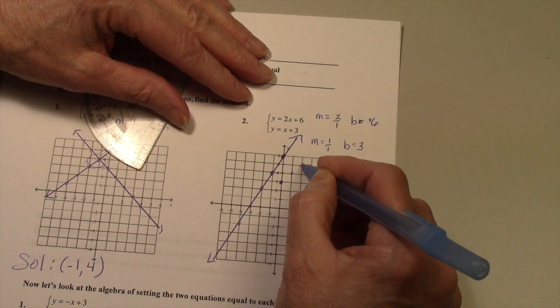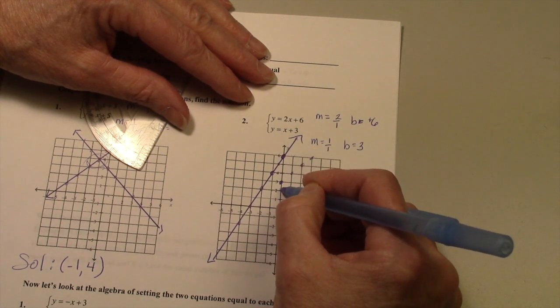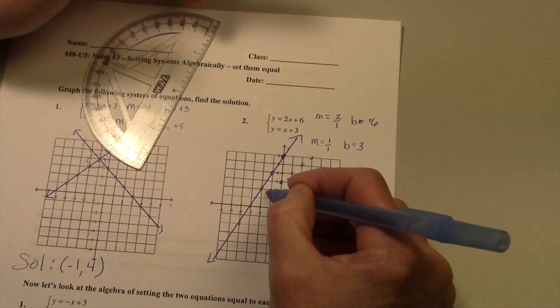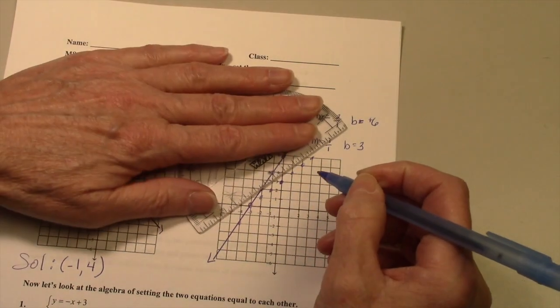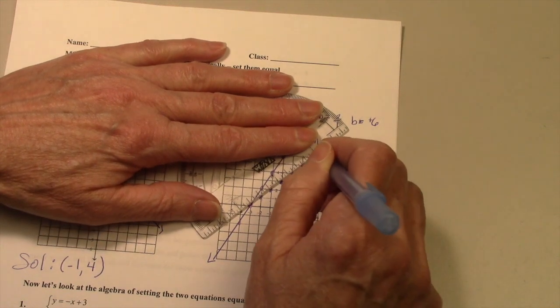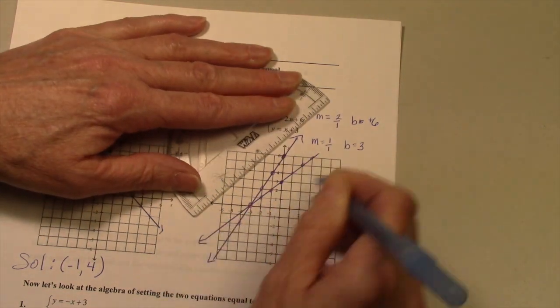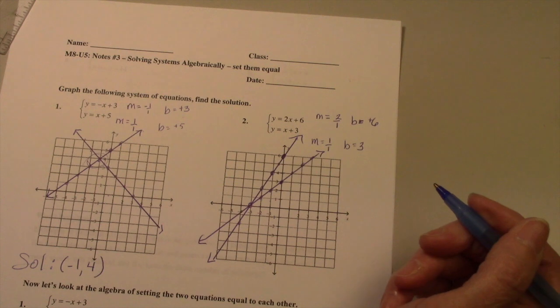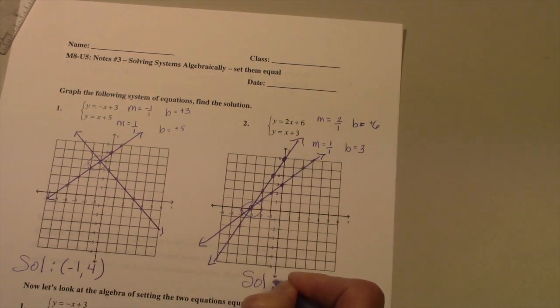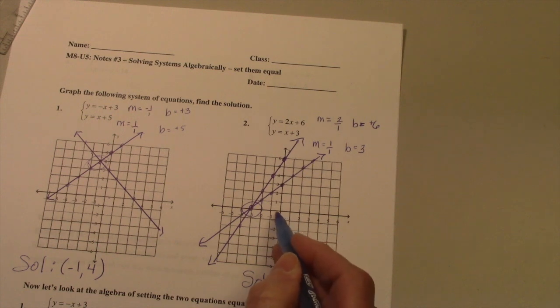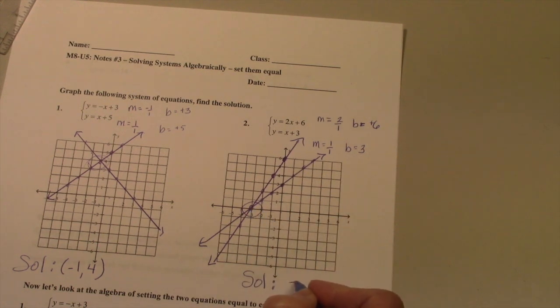Over 1, up 1, over 1, up 1, down 1, over 1. You see how I'm doing this? Down, over, there you go. So, okay, solution right here. The solution is from here 1 to -3. x is -3, y is 0.